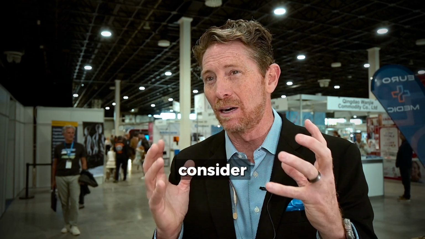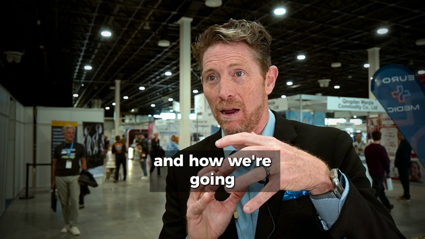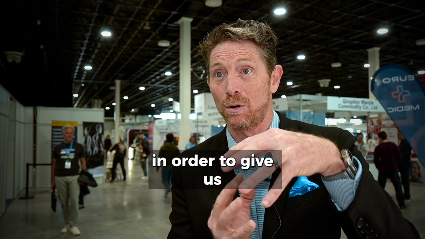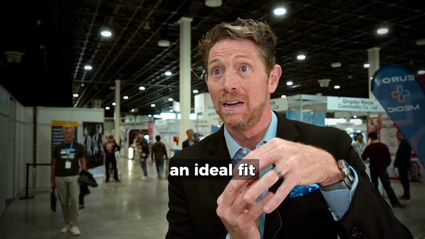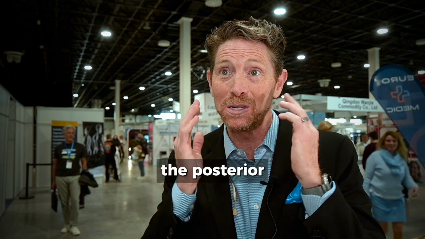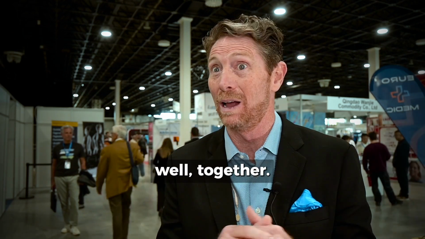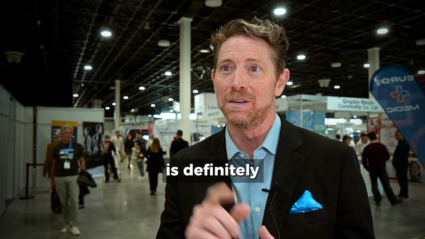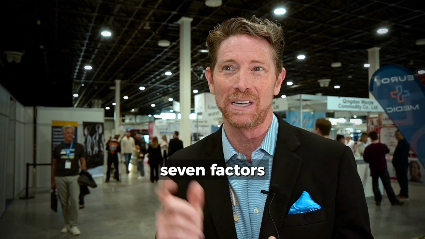We have to consider all of these factors and how we're going to change them in order to give us an ideal fit of the anterior occlusion. If we do that, then generally speaking, the posterior occlusion will fit well together. But the anterior is definitely more challenging, and we have to consider the 7 factors.